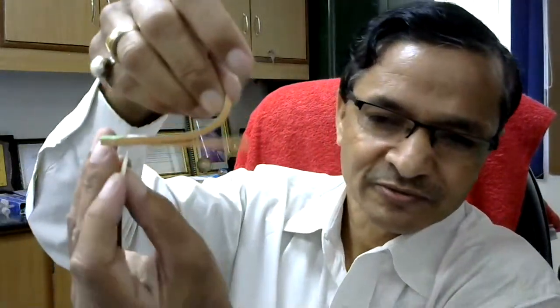Now you can see this, and you can see the stack of papers. You have to remove one strip, tear it, and dip it into the solution.